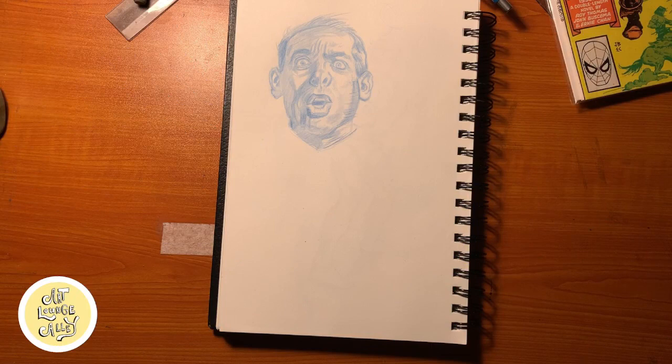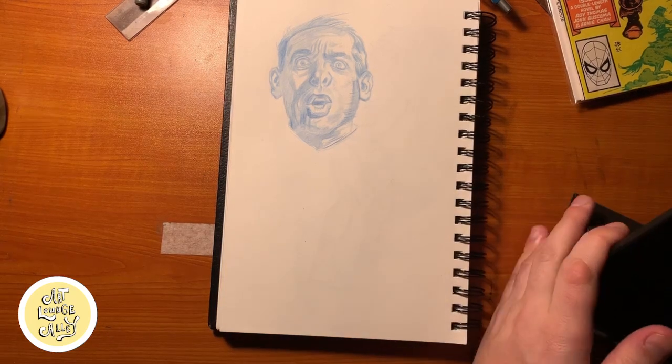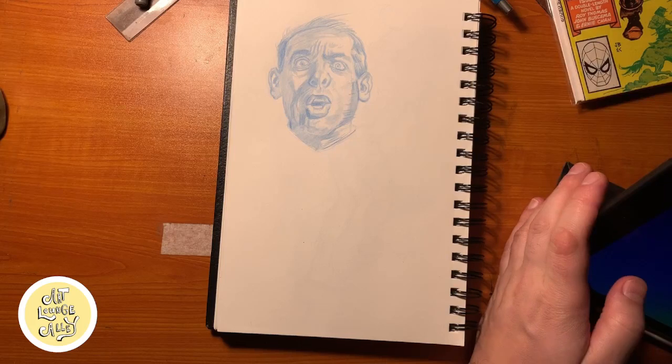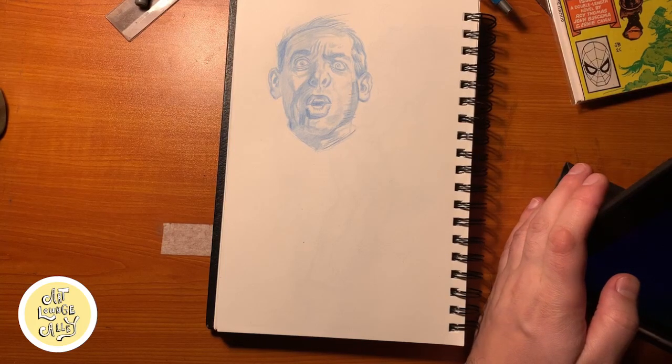And this is what we're up to. So I'm just going to continue working from yesterday's lesson, and that is about face expressions and what really is affected when a person is making a face expression.